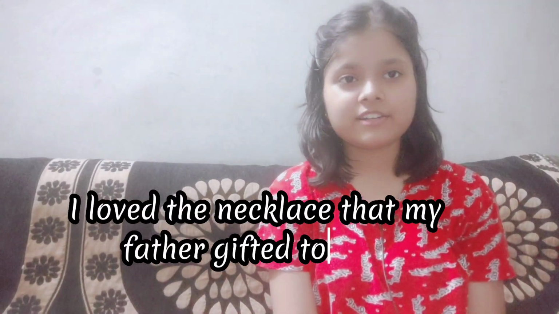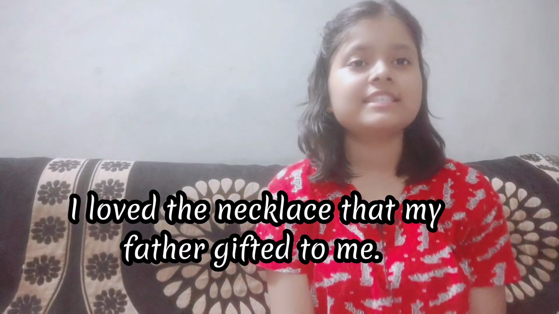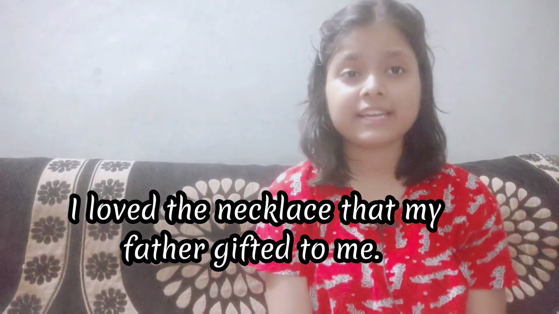For example, I love the necklace that my father gifted me. Not just a random necklace, I'm talking about the necklace that my father gifted to me. So I specified that object. So I used the. So up to now we know where to use articles.